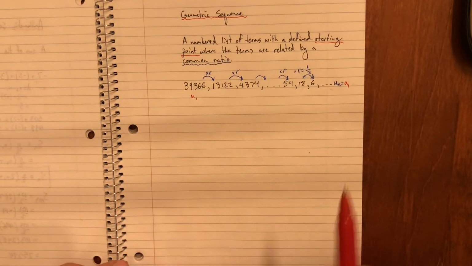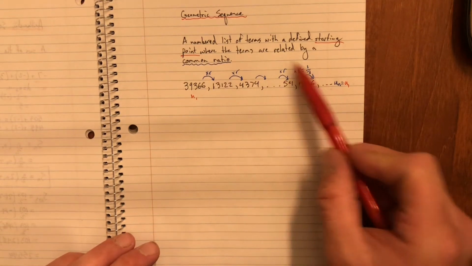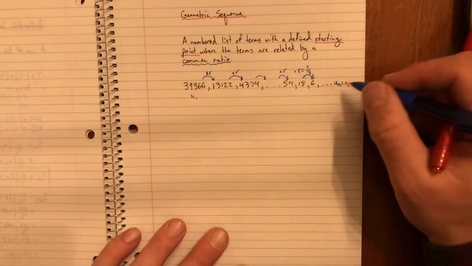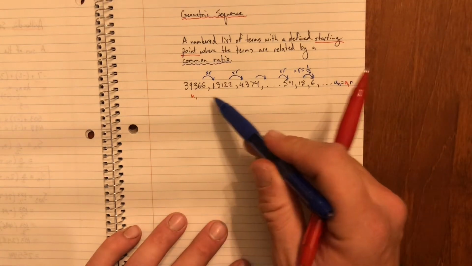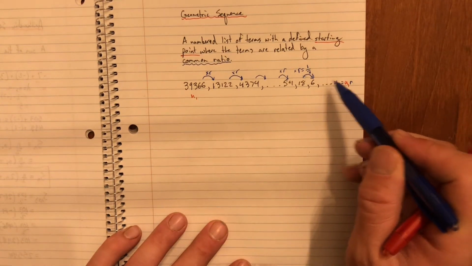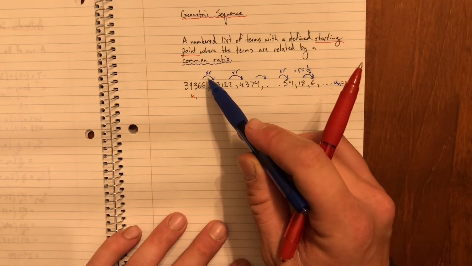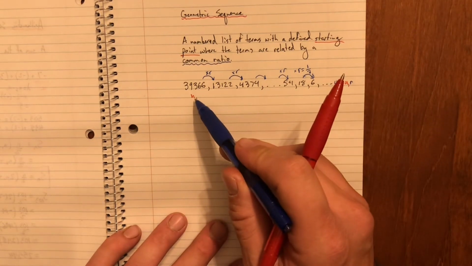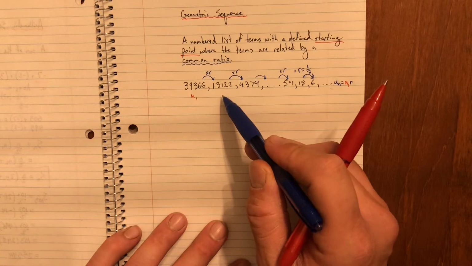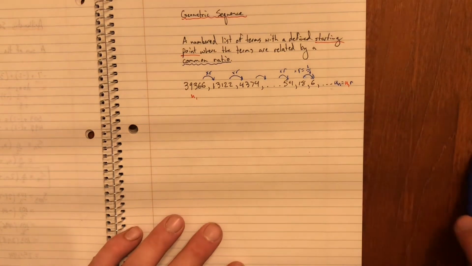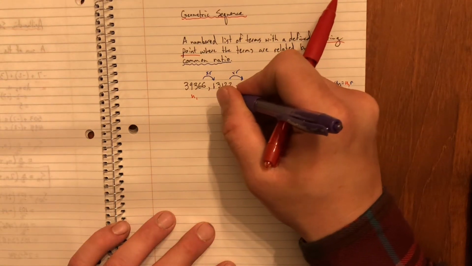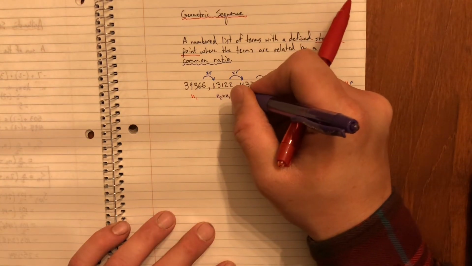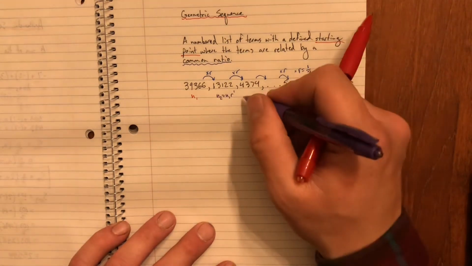You can see that this is going to be a repeated multiplication, or a power.